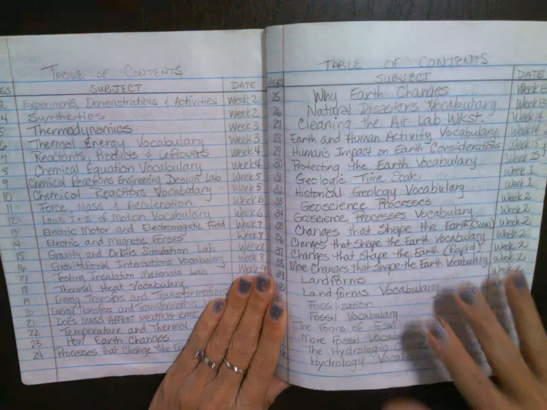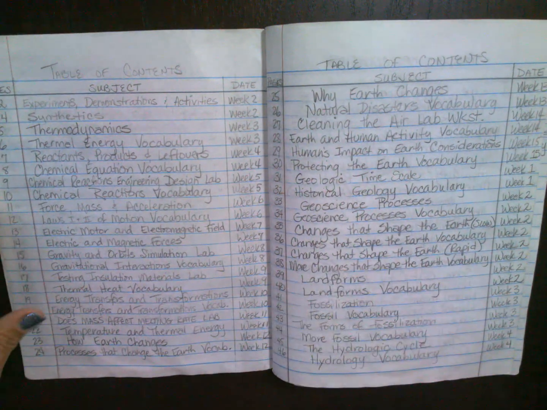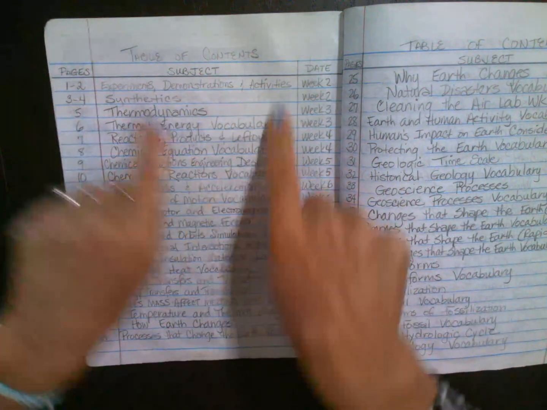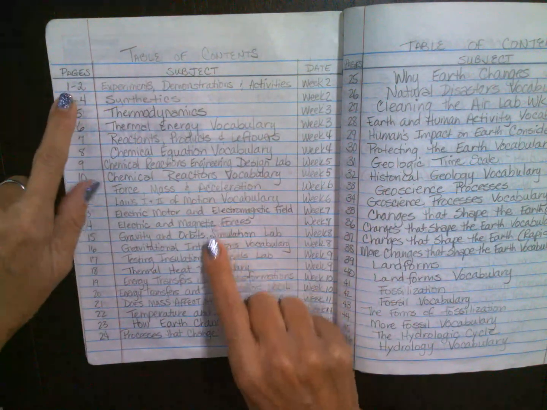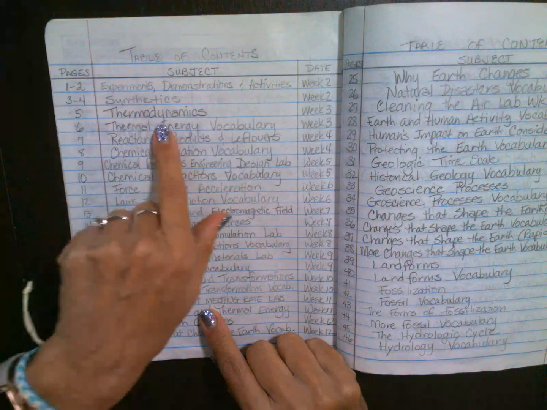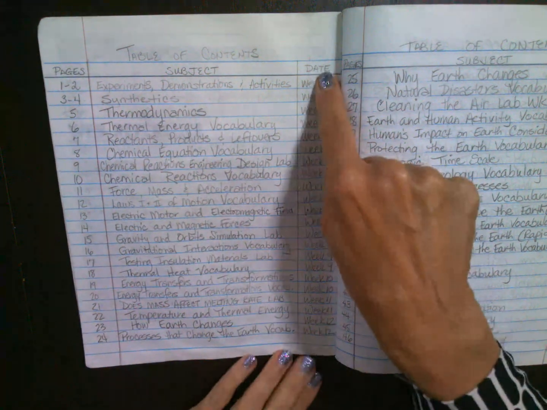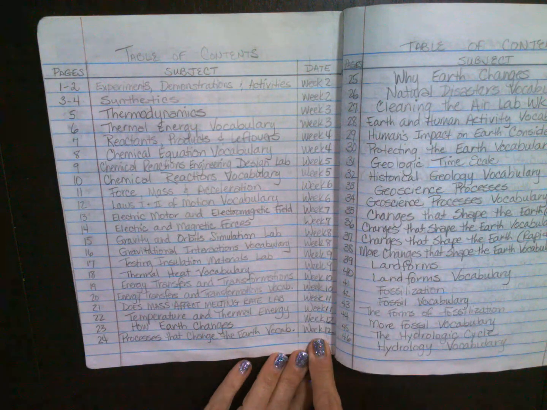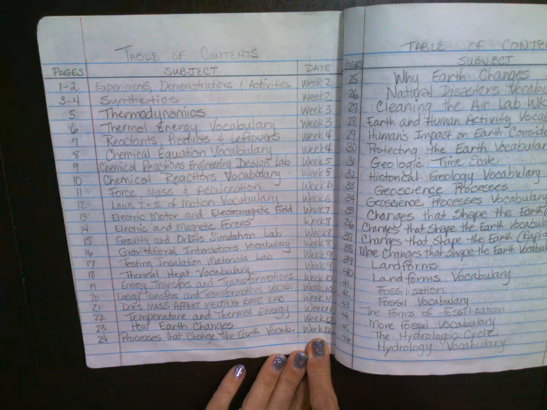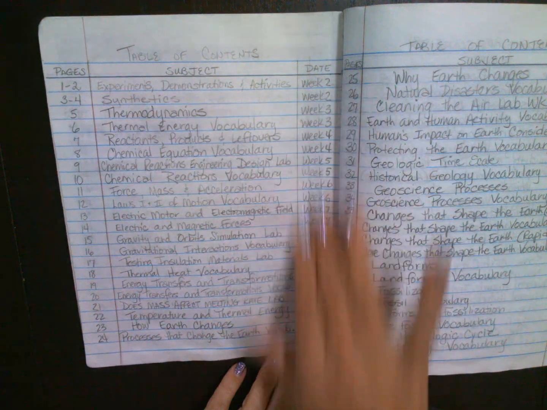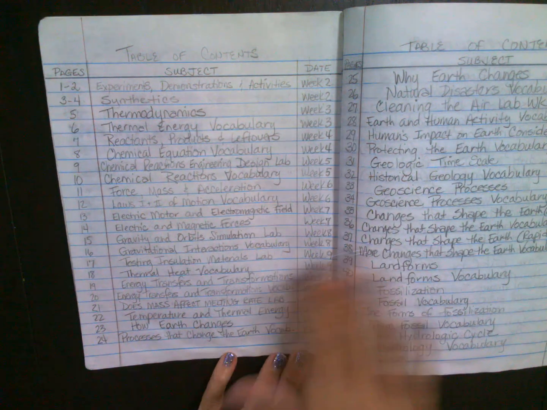And so in the table of contents, I use my ruler, set this up so that we have pages on this side. And then we have subject right here. And the date that we did it. I put mine by weeks because that's how I teach. I teach several days during the week, so I just call it week 1, week 2. But students can write in the date that they actually did it. That's totally up to you.